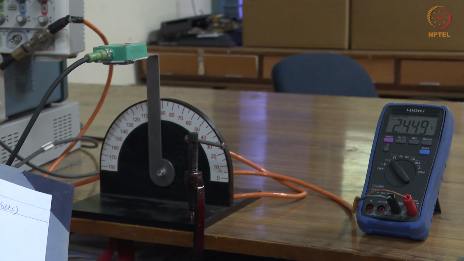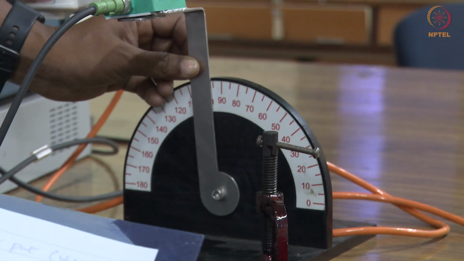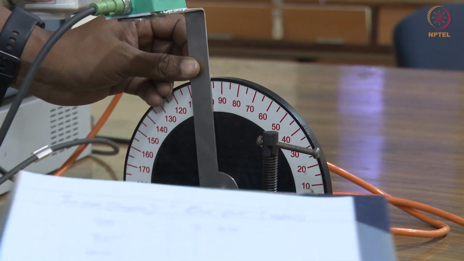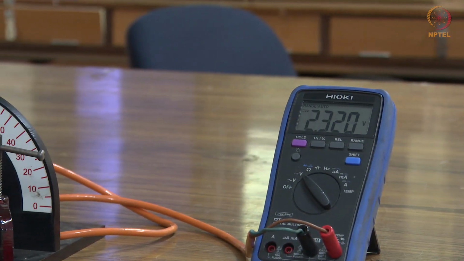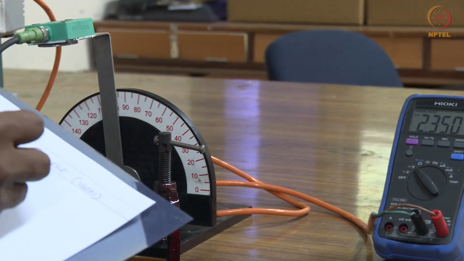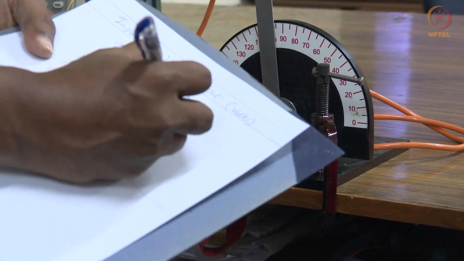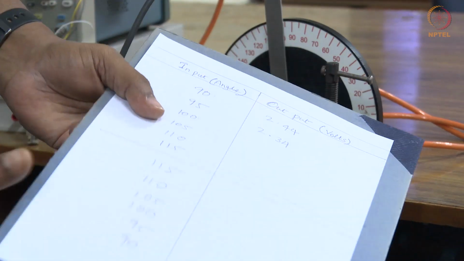Now I am shifting to 95. The reading is 2.34.